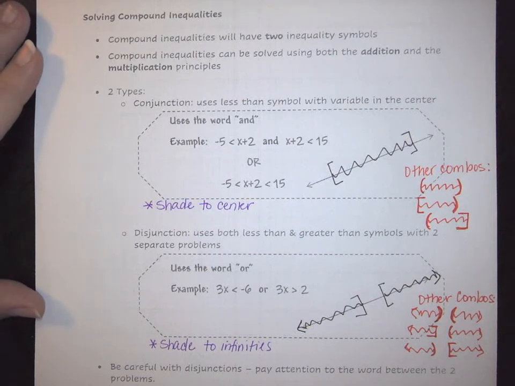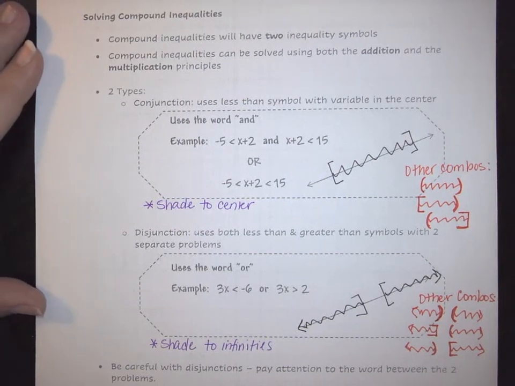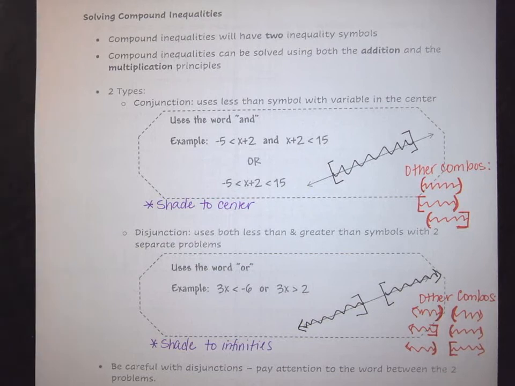In this video, we are going to look specifically at how to solve what are called compound inequalities. Compound inequalities are inequalities that end up with two symbols. You can either be shading towards each other or you can be shading away from each other. Because of that, we have two types of compound inequalities.